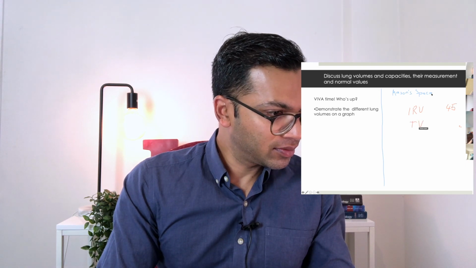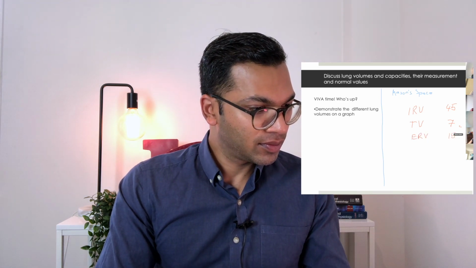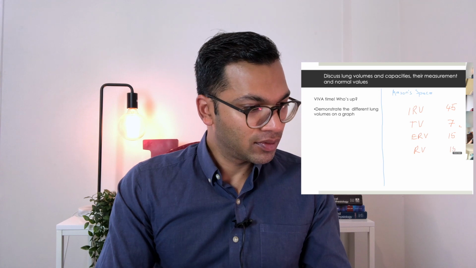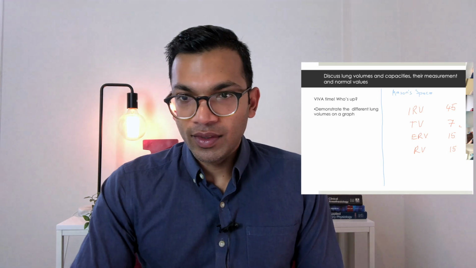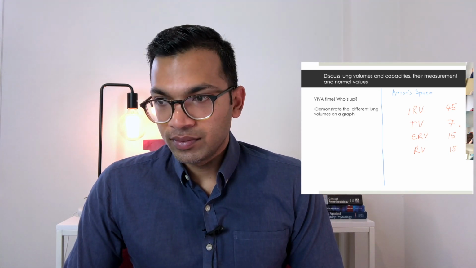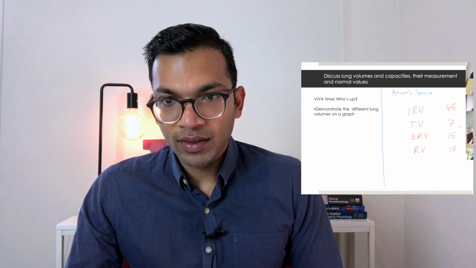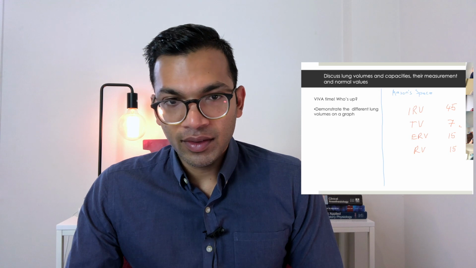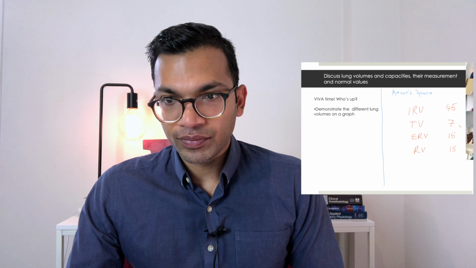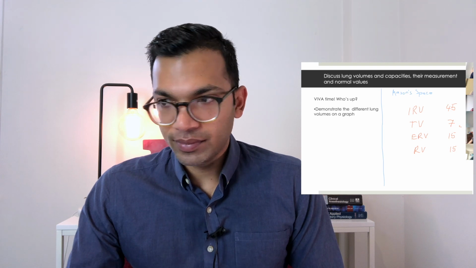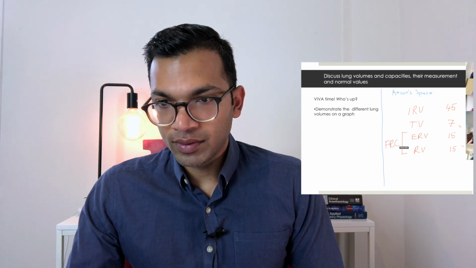Total. Now, I'm taking some shortcuts given how dodgy this is to draw. So the numbers on the right-hand side are the milliliters per kilogram, approximately, for each of your inspiratory reserve volume, tidal volume, expiratory reserve volume, and residual volume. Then in terms of the relevant capacities, which are made up of two or more volumes, your functional residual capacity is made up of your expiratory reserve and residual volume.